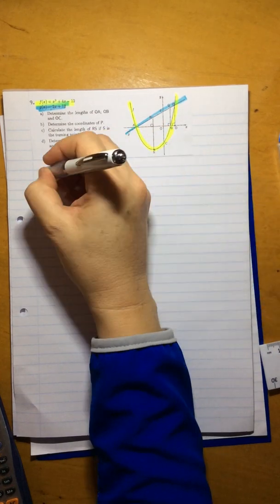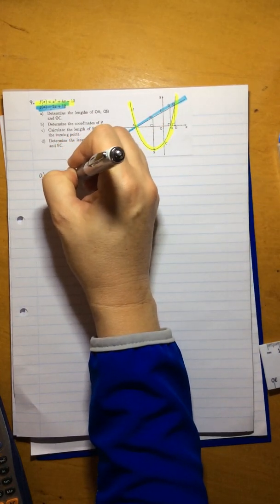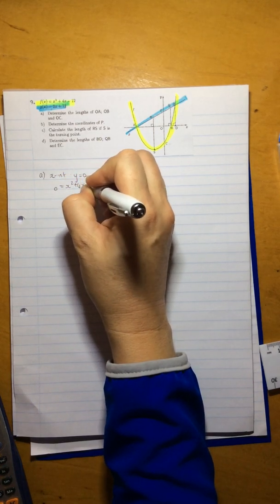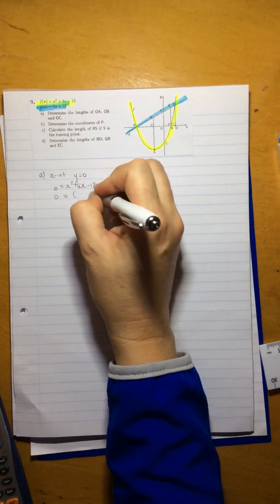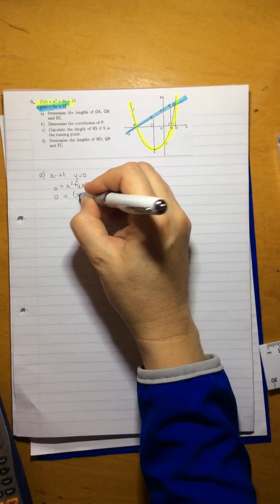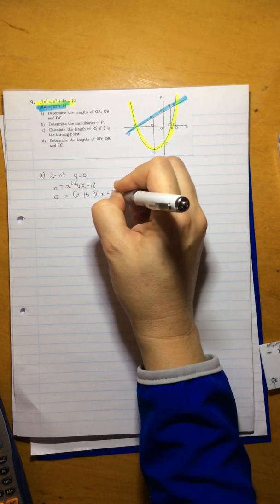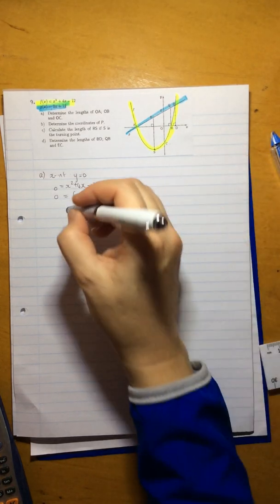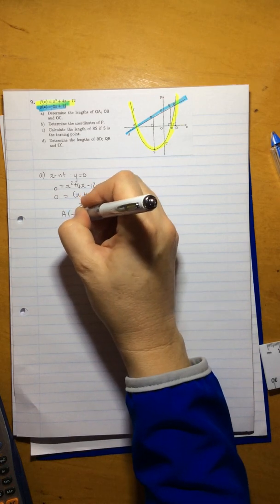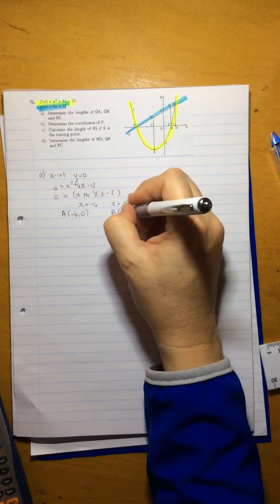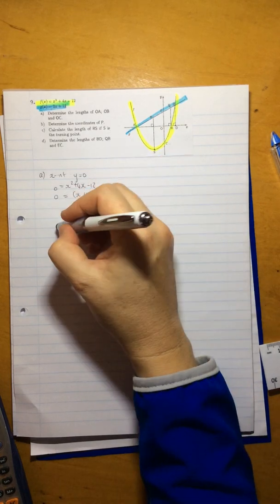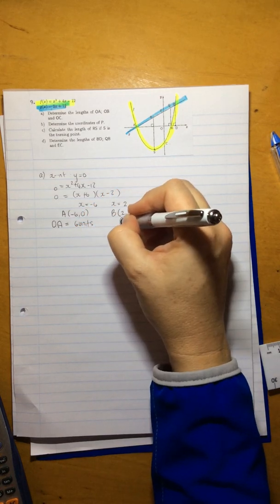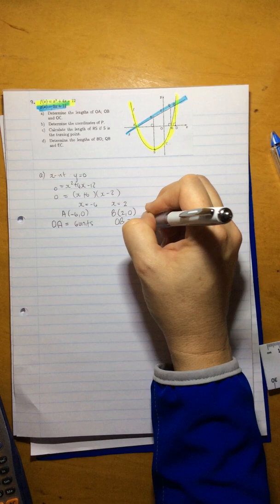So let's see. So x-intercepts, that means I'm going to make y 0. I have 0 equals x squared plus 4x minus 12. That means that I can go and say that this is plus 6 minus 2. So x is negative 6 or x is 2. Now looking at my graph, that means A will have minus 6 and 0, and B will have 2 and 0. They didn't ask me for the coordinates, they asked me for the length. So OA is 6 units, and OB is 2 units.